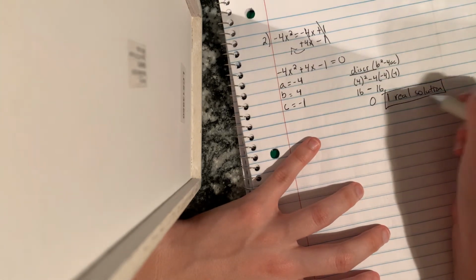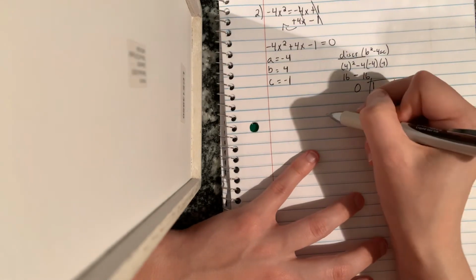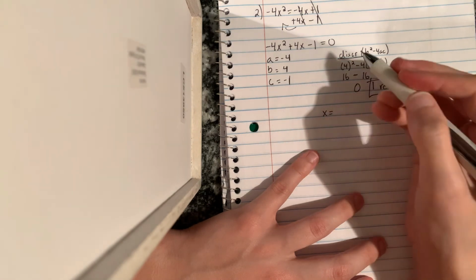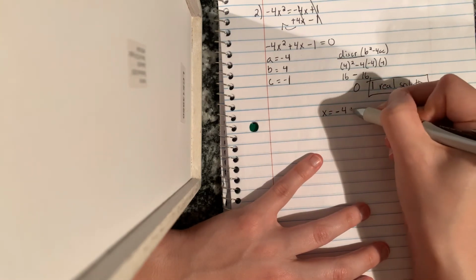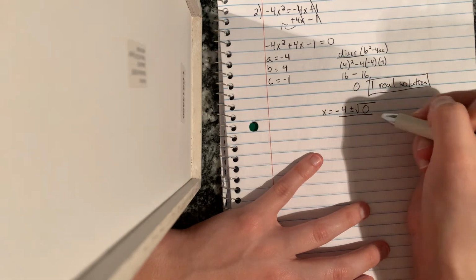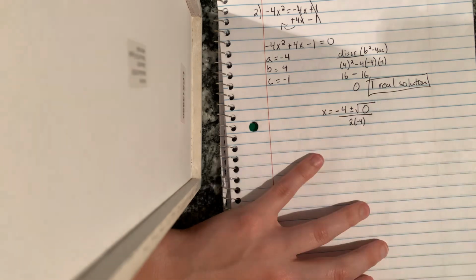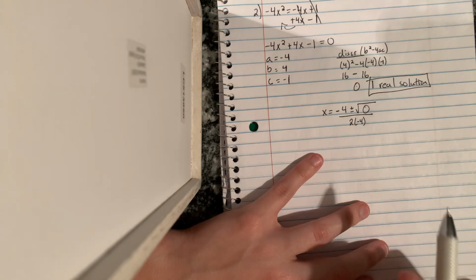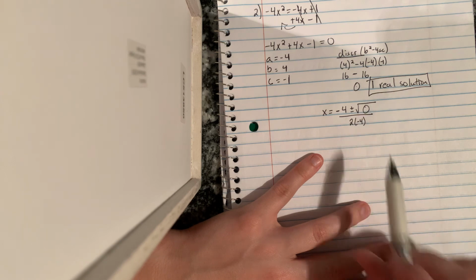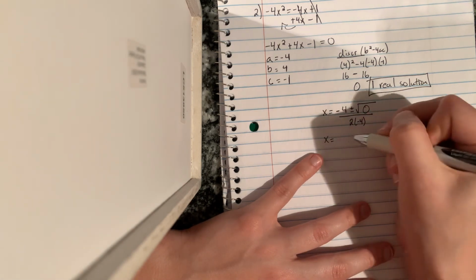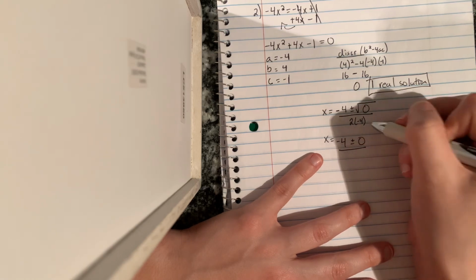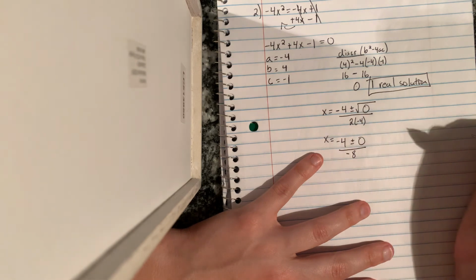Then once you click on that one real solution, you have to find out what it is using the actual formula. So now we'll set this into the formula. Negative b, b is 4, so negative 4 plus or minus the square root of our discriminant, which is 0, over 2 times negative 4. So in this case, our square root is 0, which is just 0. So when we simplify that part, we're going to have negative 4 plus or minus 0 over 2 times negative 4, which is negative 8.